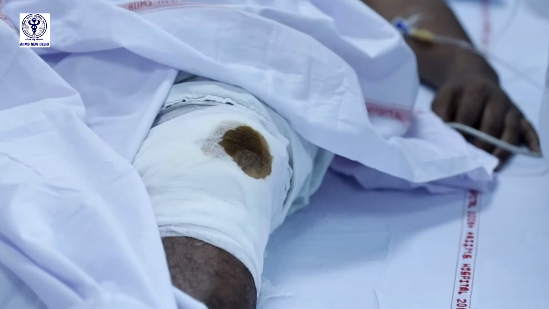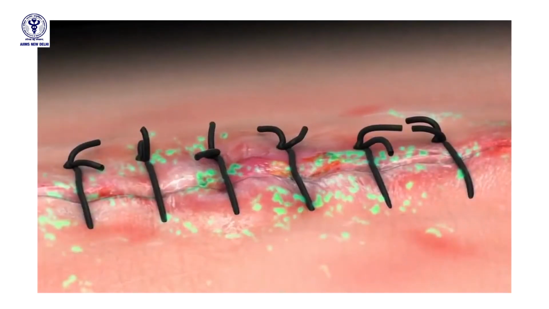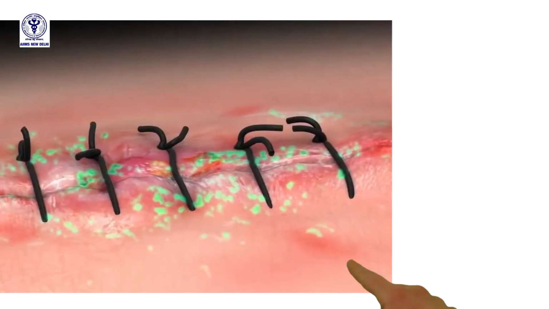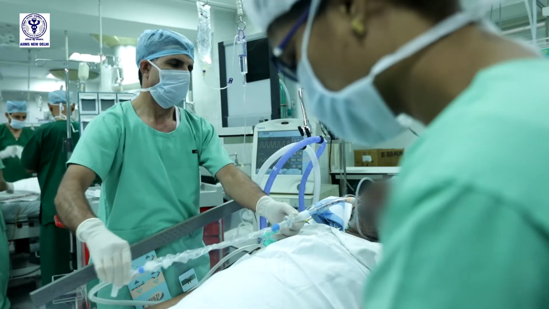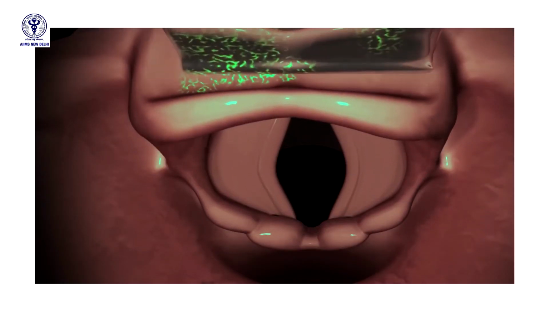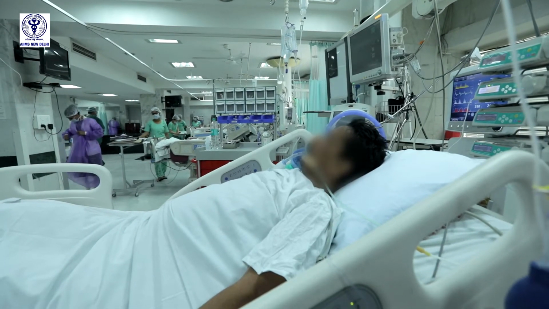A surgical wound infection can result when bacteria get into the patient's incision area and spread through tissues, leading to infection. Pneumonia can result when the patient is on a ventilator or breathing machine. Bacteria can enter the patient's throat while being placed on a ventilator.